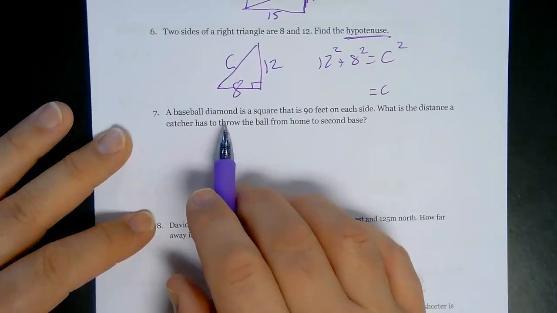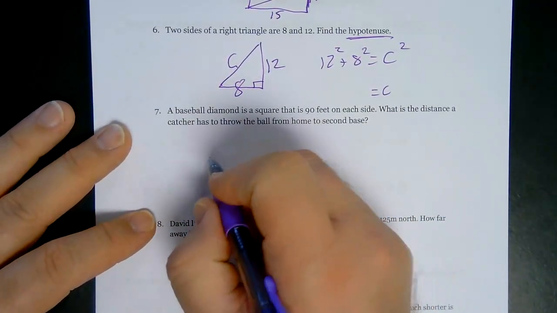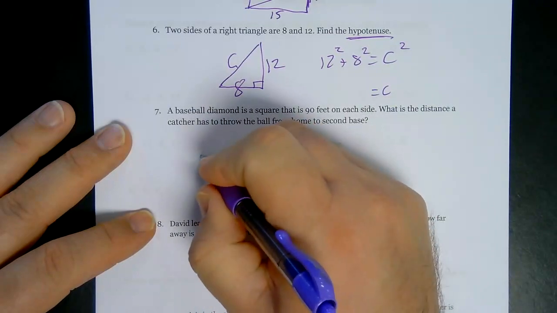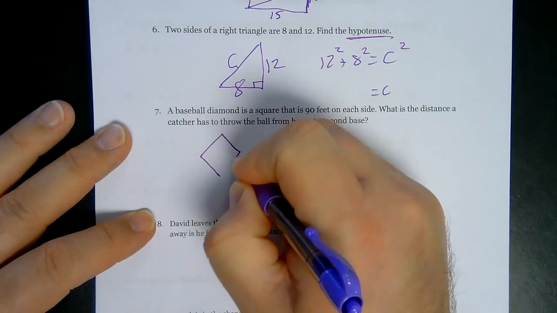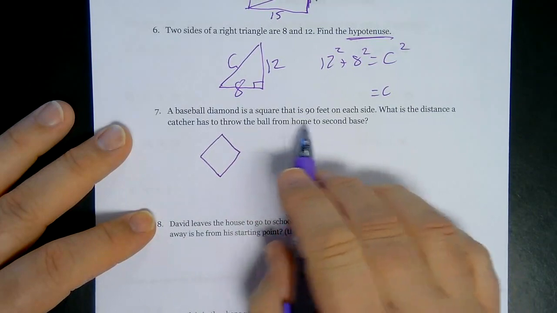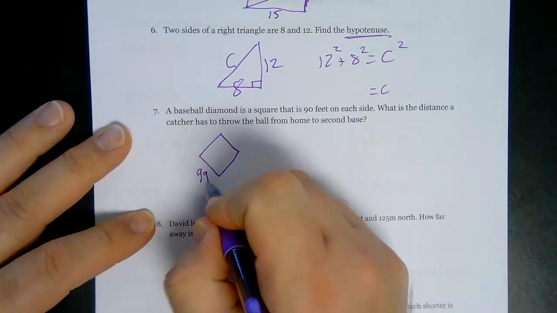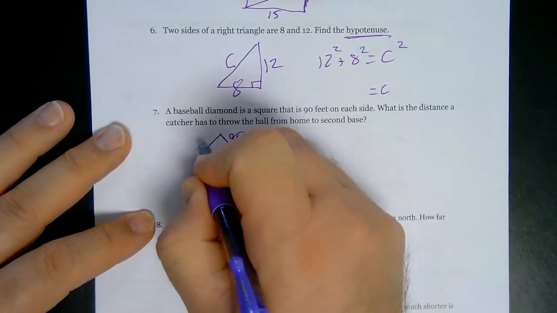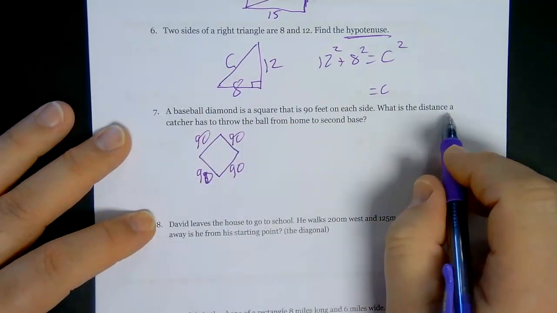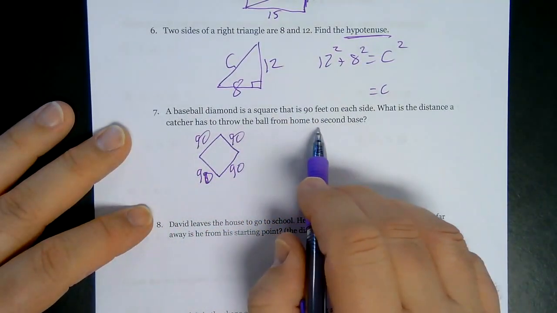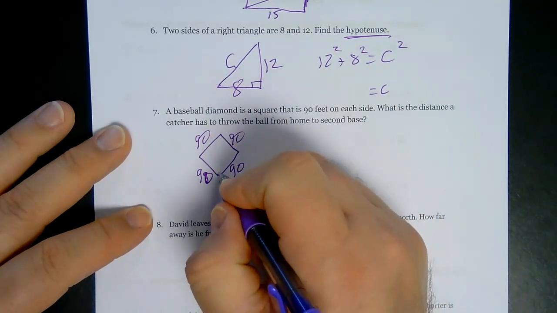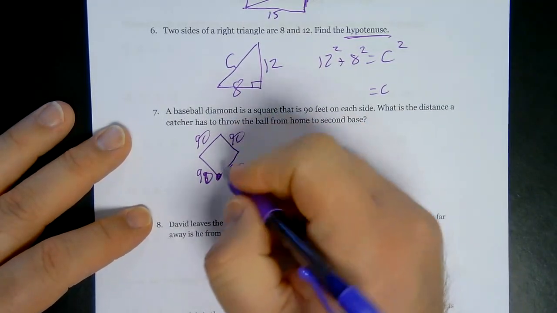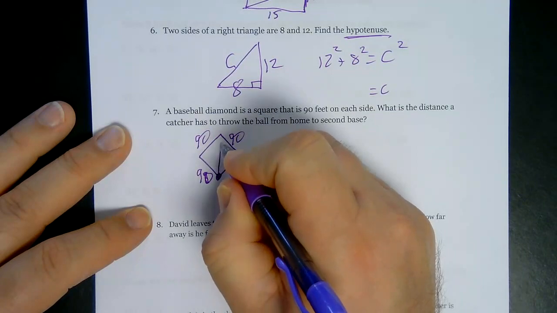A baseball diamond is a square. So let's draw a square, kind of tilted just a little bit. 90 feet on every side. Oops, make it 90. So 90 all the way around. What is the distance a catcher has to throw the ball from home plate to second base? So home plate is down at the bottom, and we're trying to throw it this way.